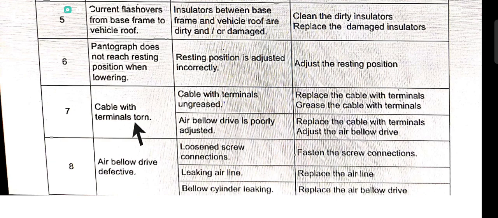And then, cable with terminals torn. So what can be the reason? First reason can be cable with terminal ungreased, or air bellow drive is poorly adjusted. If cable terminals are ungreased, then we need to provide greasing, lubrication to the cable terminal. If it is completely torn out, then there is only one solution, the replacement of the cable terminal.